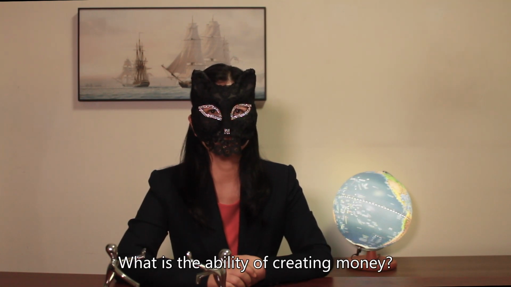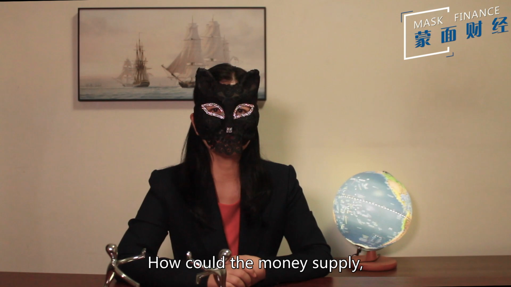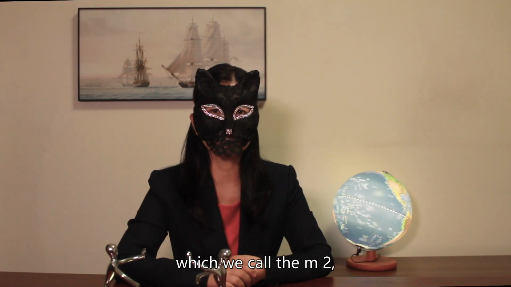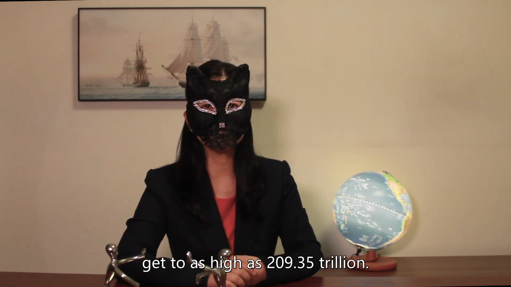What is the ability of creating money? How was the RMB created? How could the money supply, which we call the M2, get to as high as 209.35 trillion?